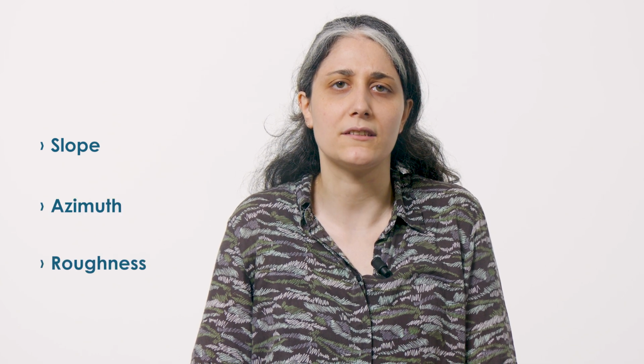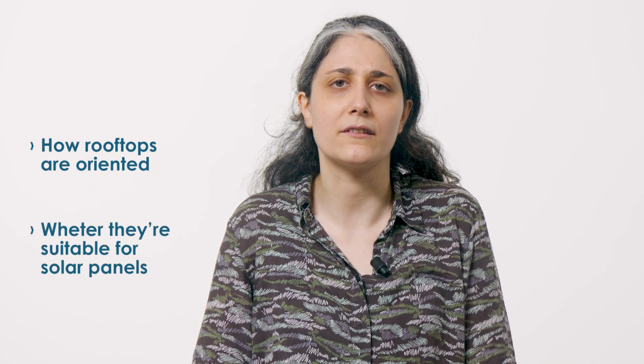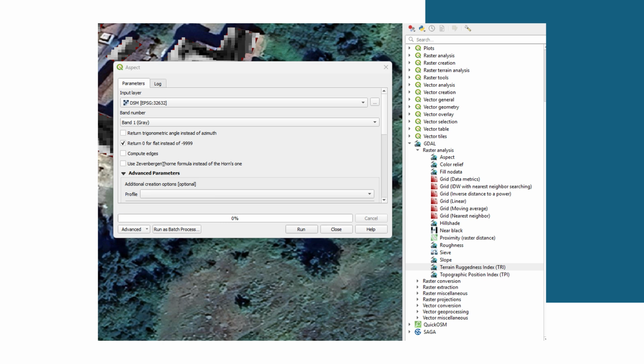Now that we have a clean DSM clipped to building footprints, we can start extracting geometric features: slope, azimuth and surface roughness. This will help us understand how rooftops are oriented and whether they are suitable for solar panels. We begin with slope and aspect, which we can compute using the QGIS terrain analysis tool or with the GDAL library. Both derive this information directly from the elevation raster.